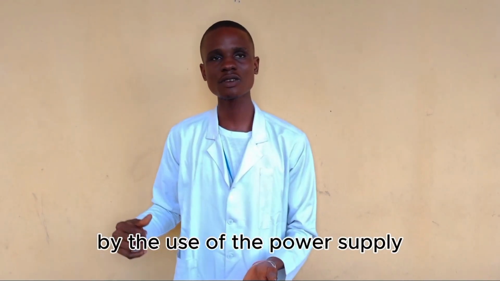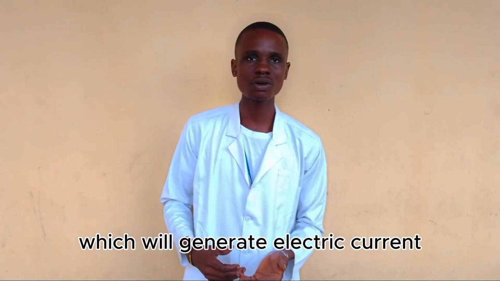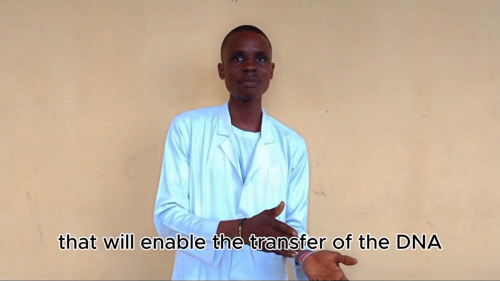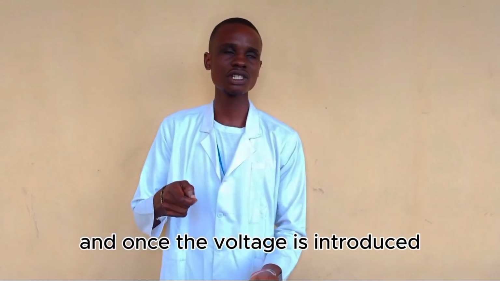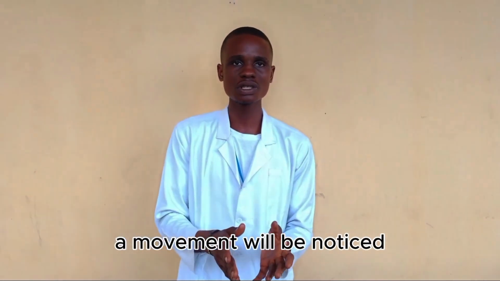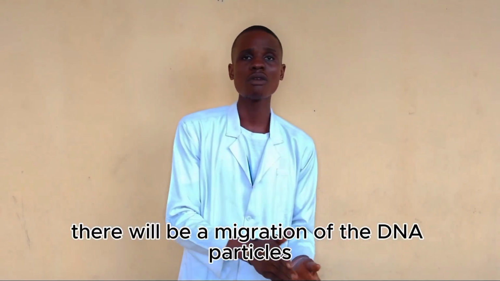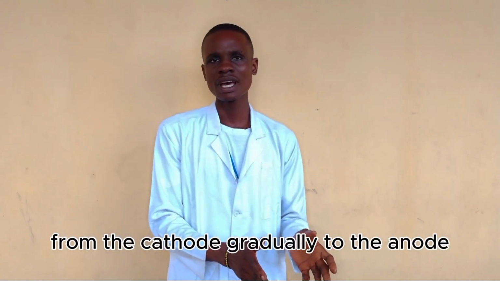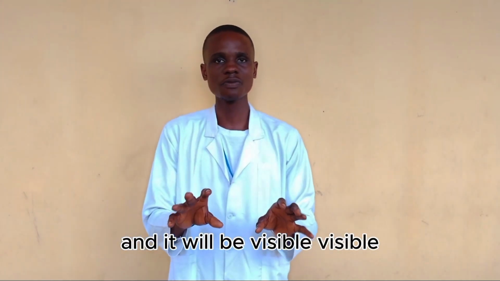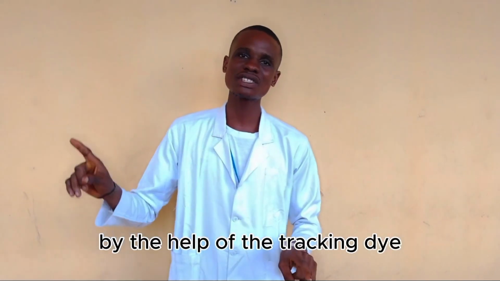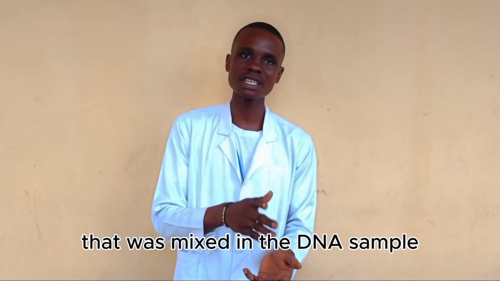Now, when the gel tank is covered, voltage will be introduced into the gel tank by the use of the power supply, which will generate electric current that will enable the transfer of the DNA particles from the cathode to the anode. And once the voltage is introduced, a movement will be noticed. There will be a migration of the DNA particles from the cathode gradually to the anode, and it will be visible by the help of the tracking dye that was mixed in the DNA sample.